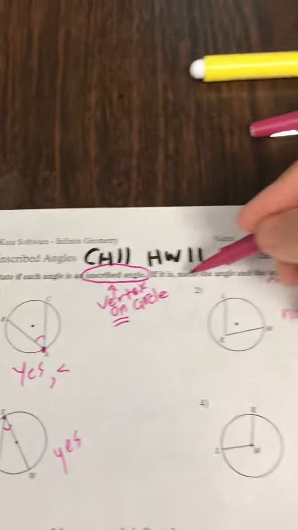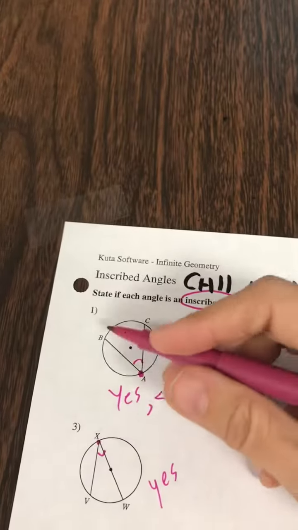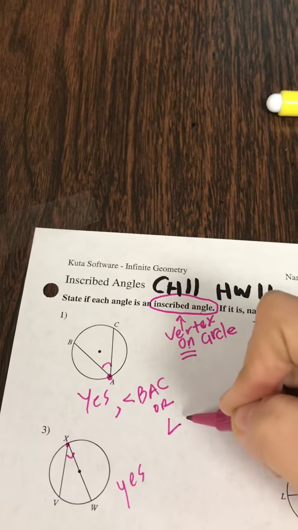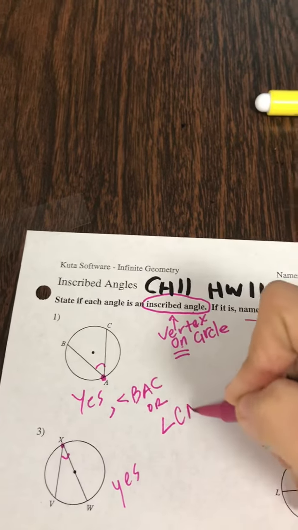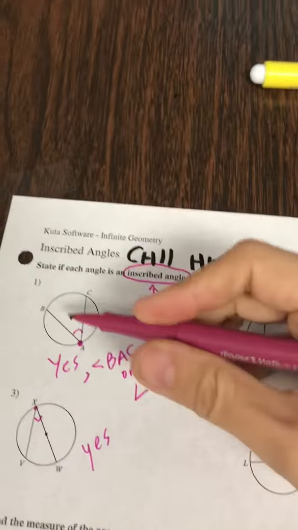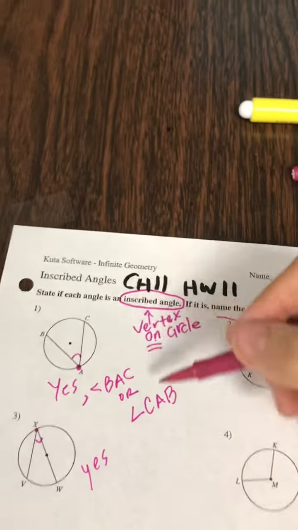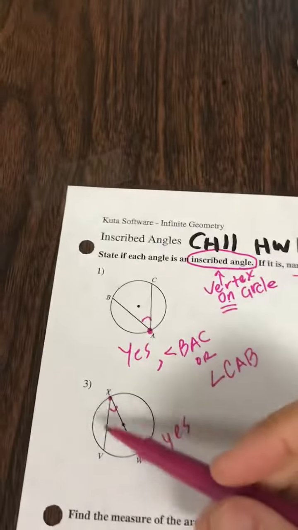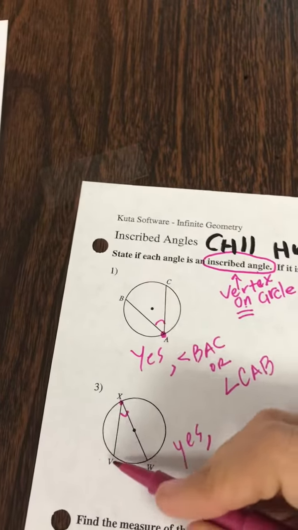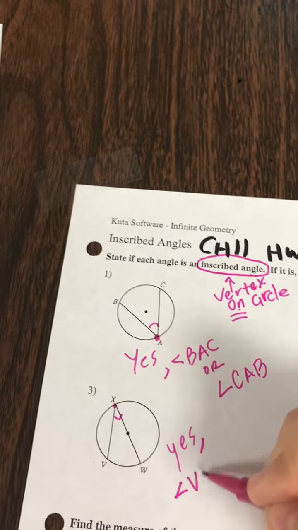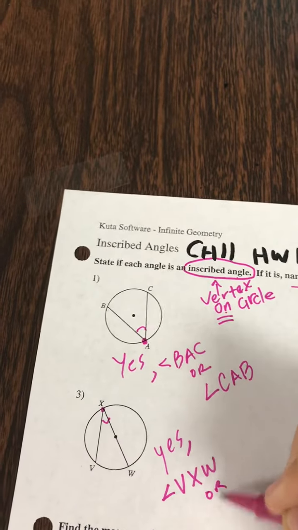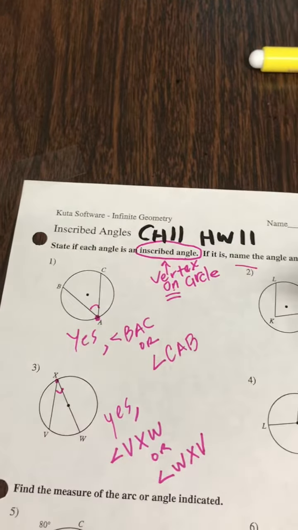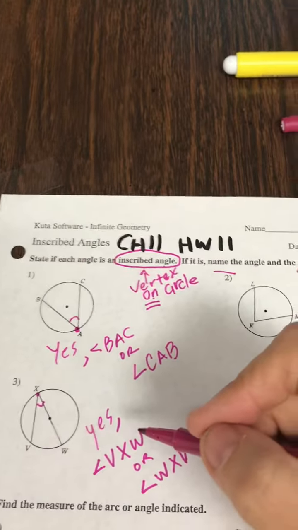And then they said, go ahead and name it. So I'll call that angle BAC. You could have also called it angle CAB. I probably don't want to call it angle A because I like the capital three letters. It gives it a little bit more clarity. This one, I would call angle VXW or WXV. And I feel pretty good about that.